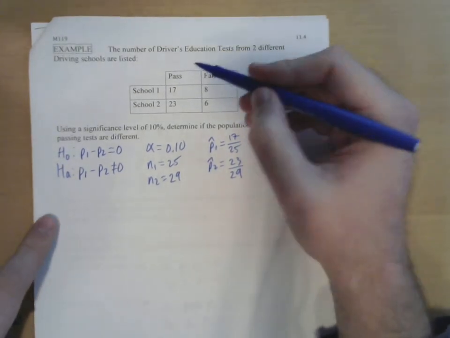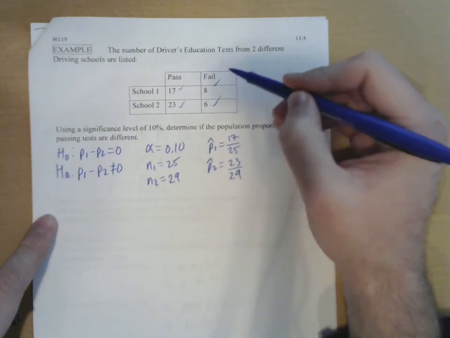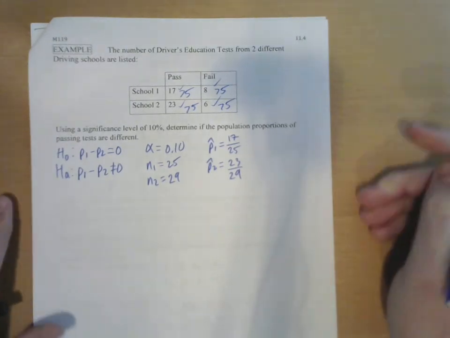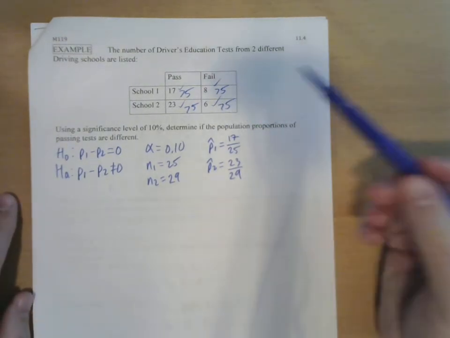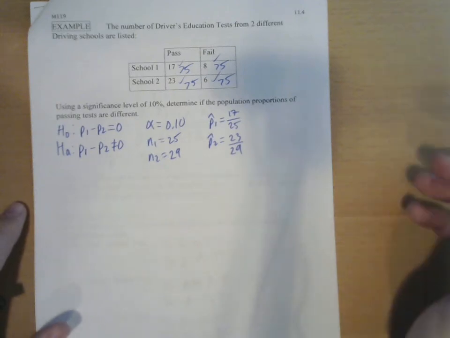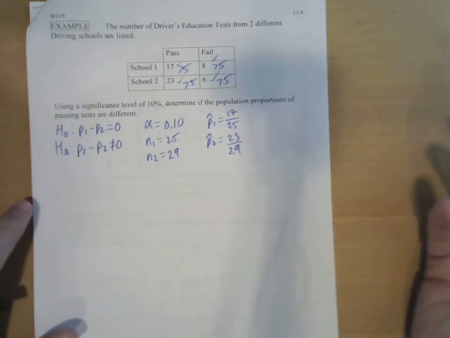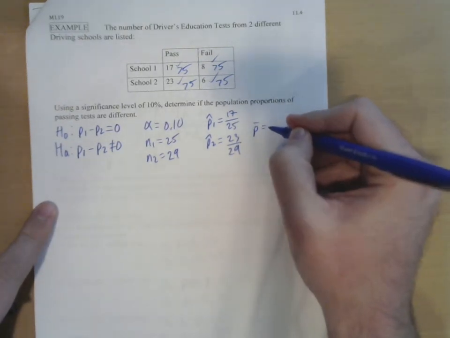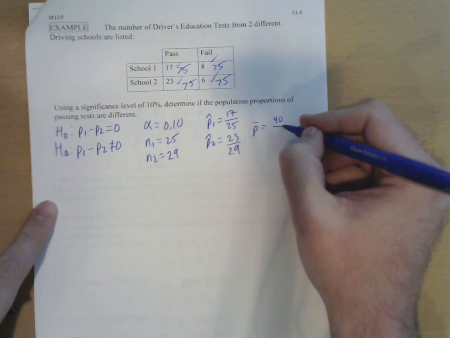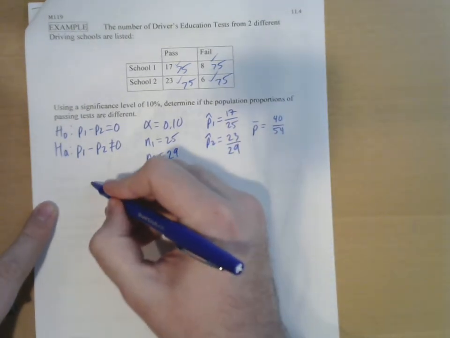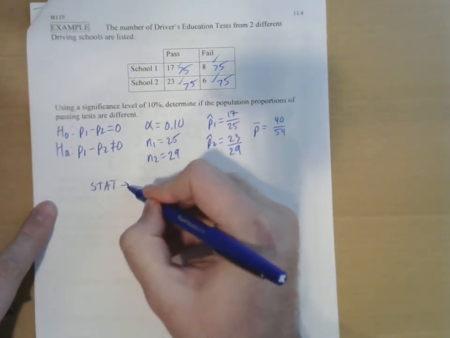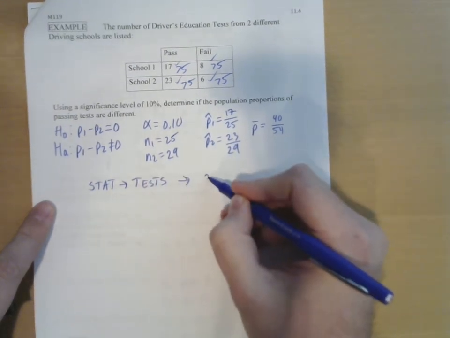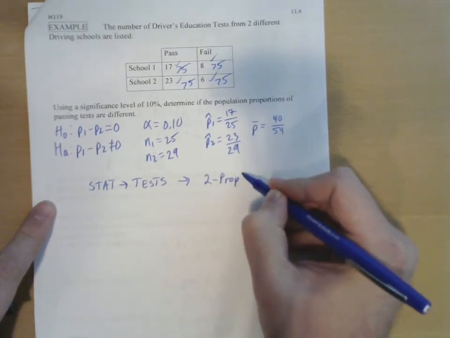And we can see that the number of successes are all greater than 5 here. If you want to write that in, they're all bigger than 5, just barely on this one. So we can go ahead and move into our calculation. So again, if you're going to do this by hand using the p-value and standard scores, make sure you calculate your p-bar, which comes out to 40 over 54. But if we want to do this in the calculator, we go to Stat, scroll over to our tests, and we are picking the option that is a 2-prop z-test.